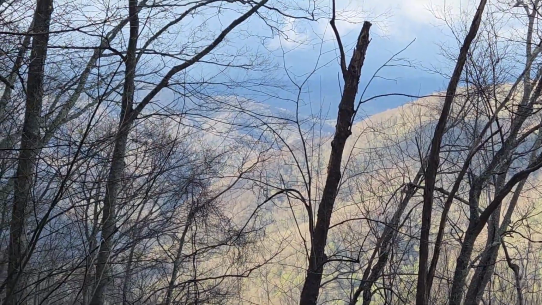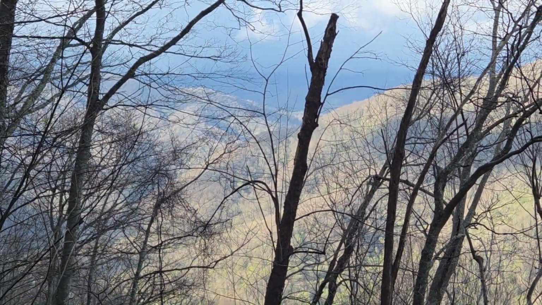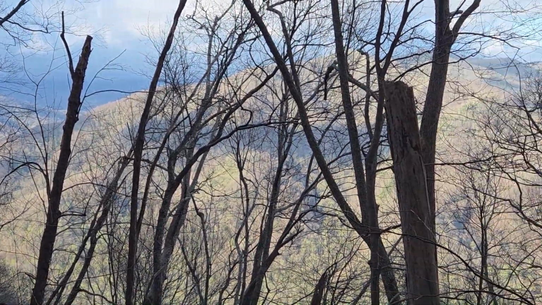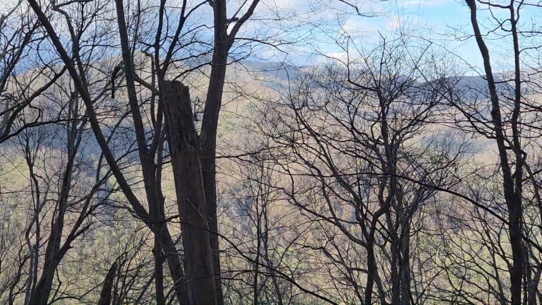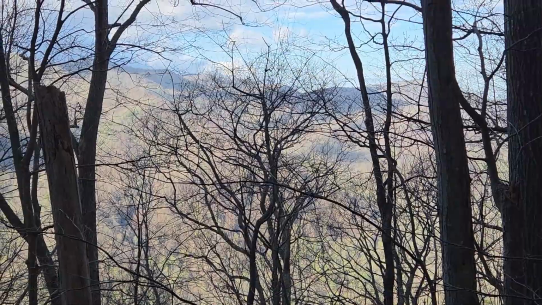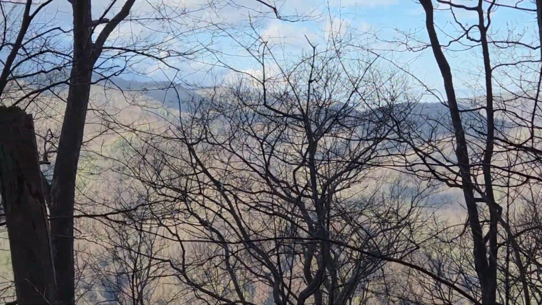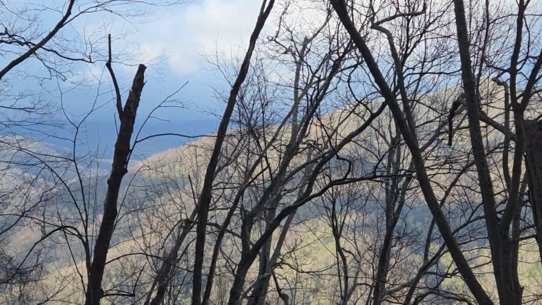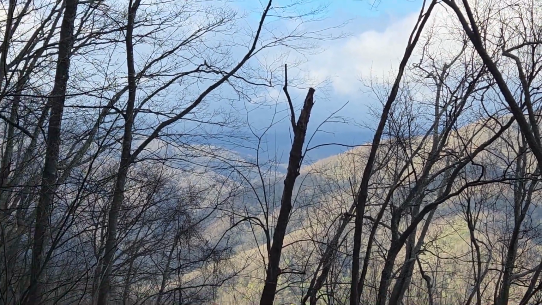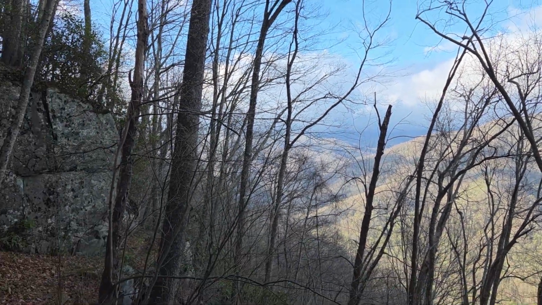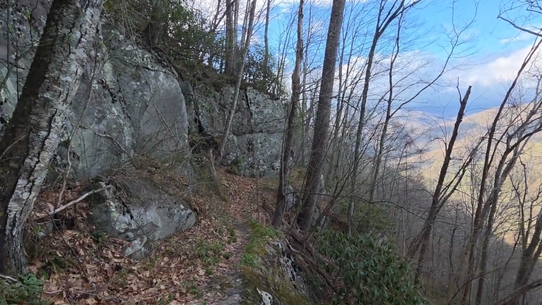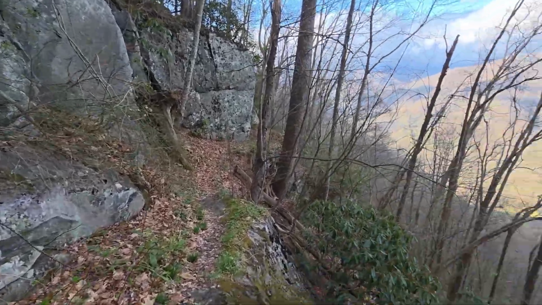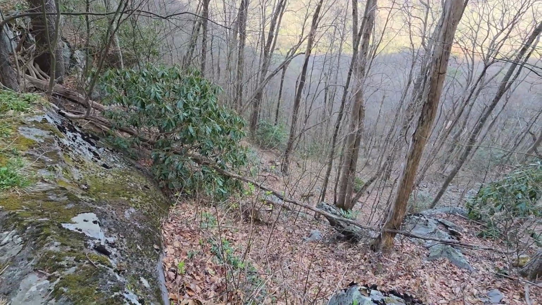Try my best to show you this view without the leaves on the trees. It is beautiful. The camera really doesn't do it justice, but really pretty. And then on the trail, check out some of these big rocks. With the really steep drop off.